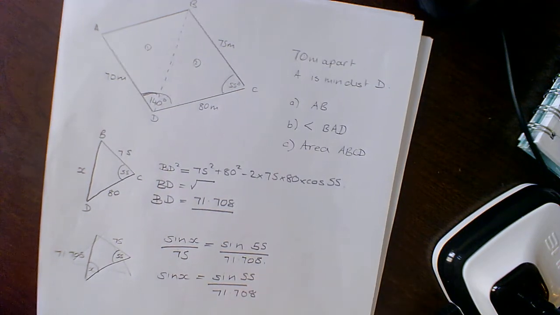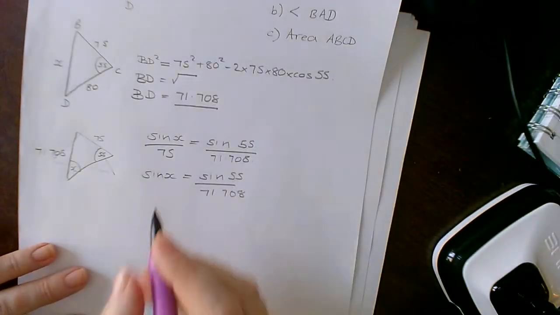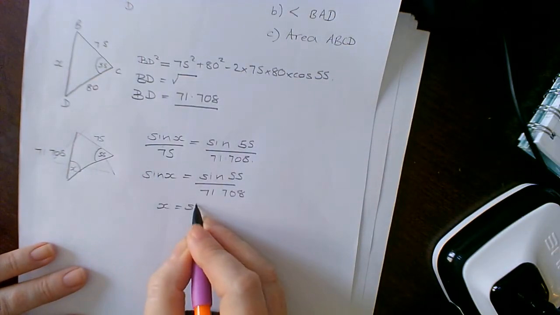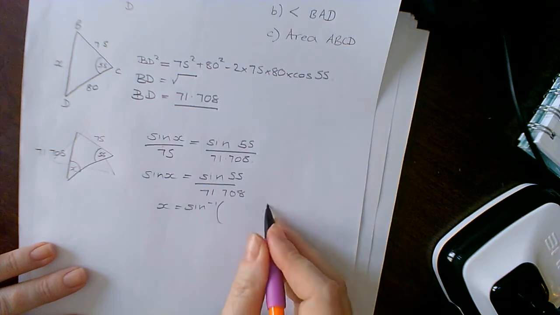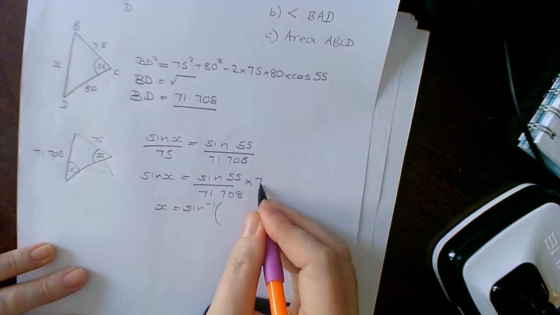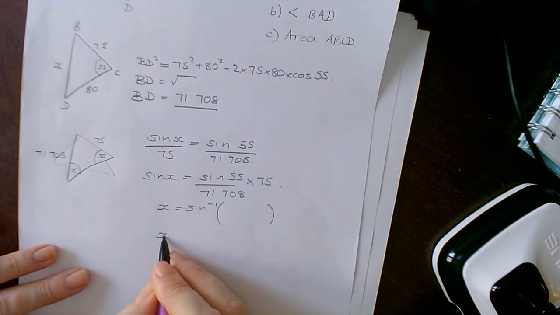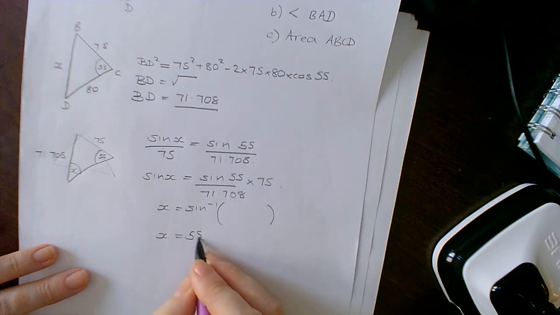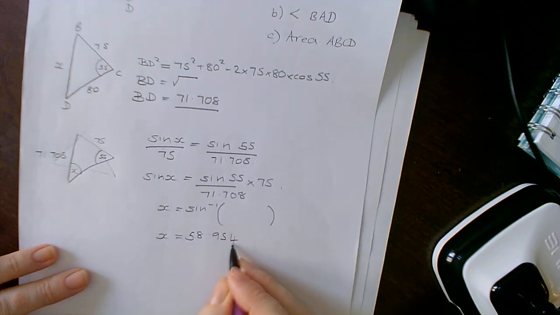Can't even read my own writing. And then we need to do sine minus 1 of that. Oh, sorry, times 75. Giving an answer of 58.954.